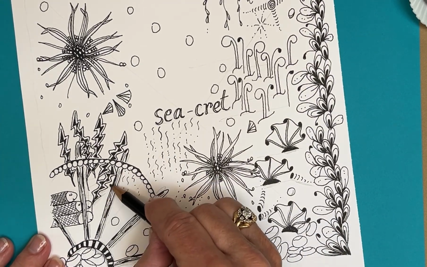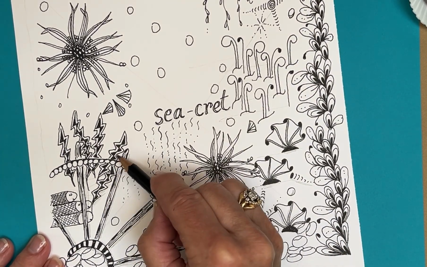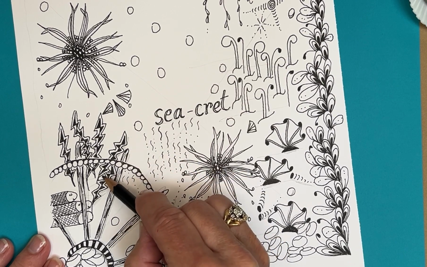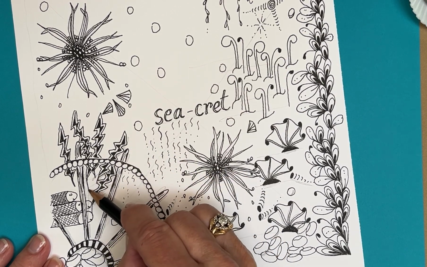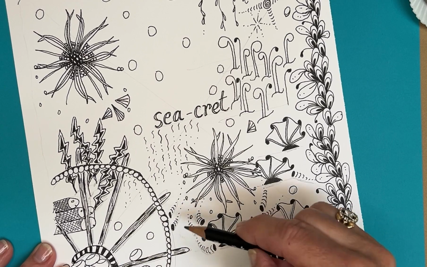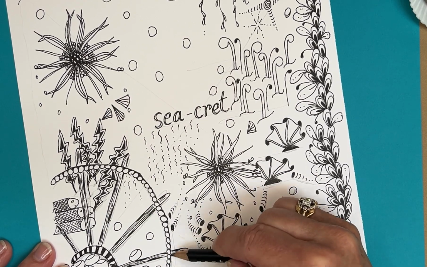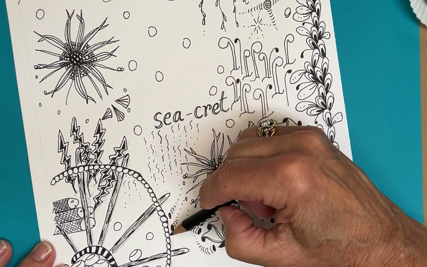Maybe I'll add a little to the rain. And this side of my wheel.